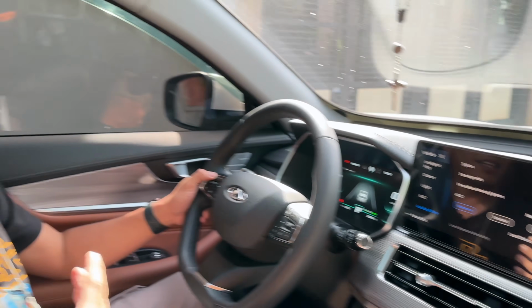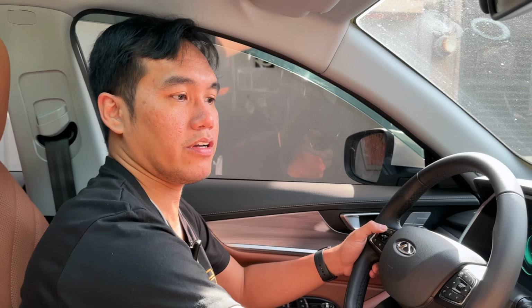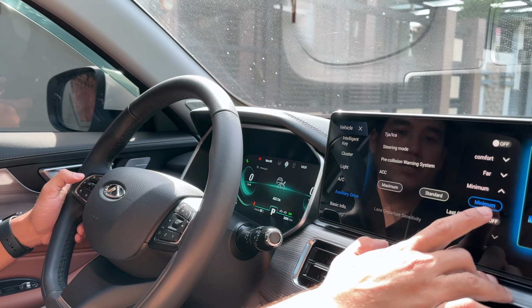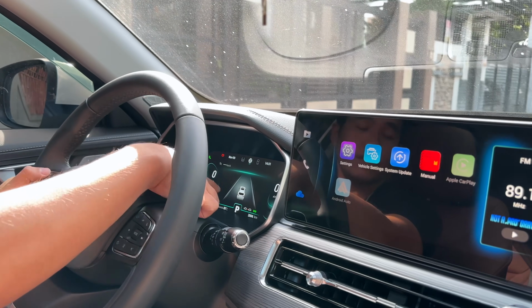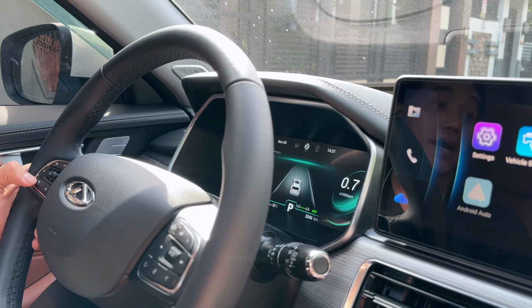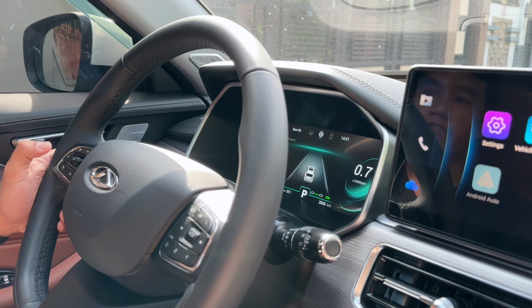For me, it doesn't make sense because, okay, so here, for example, if I turn it off, here it's minimum, right? And if I change this to, let's say, the maximum, I turn it off. Now it would seem like, since I've set it on the infotainment system to minimum, when I turn this on, it should be minimum, right?